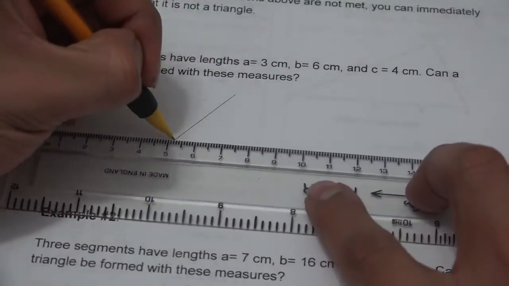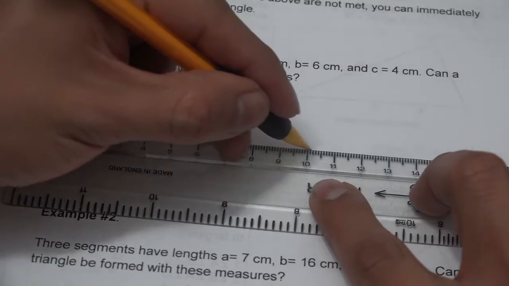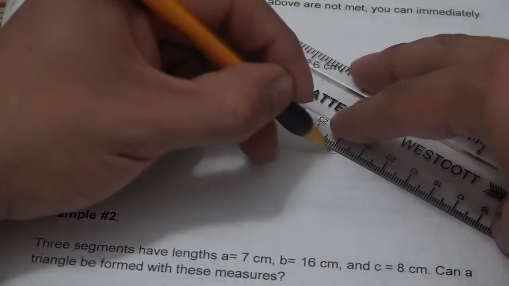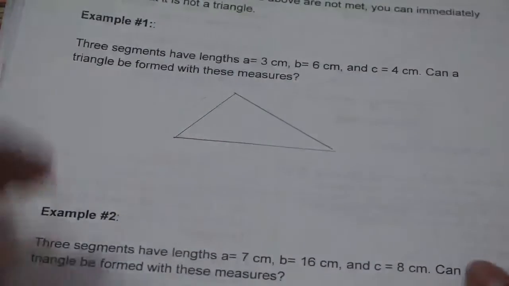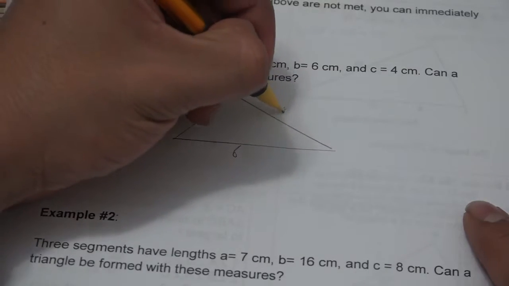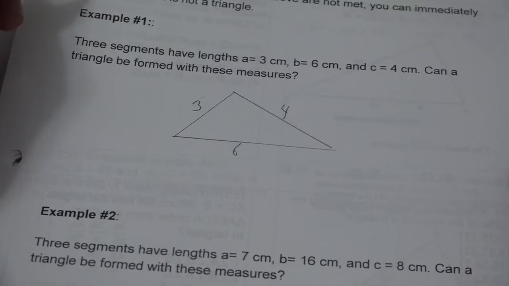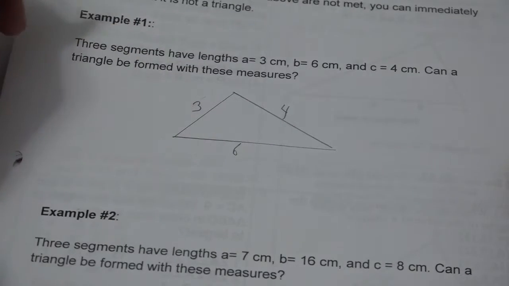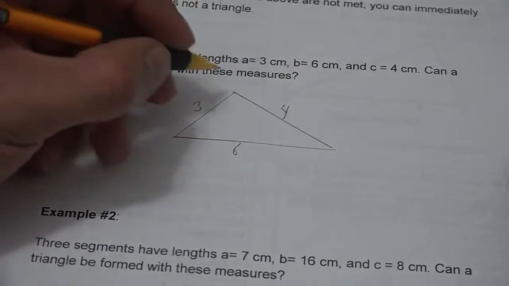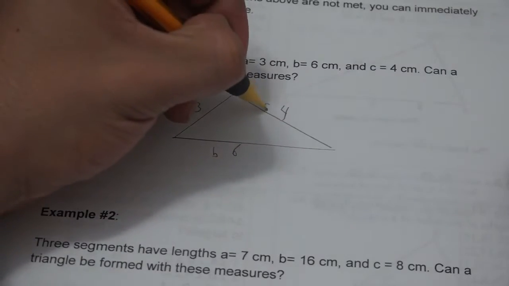So let's see now. 1, 2, 3, 4, 5, 6. And the other one's going to have 4. So anyways, that's not how you do it, but regardless. So this is 3, this is 6, and this is 4 centimeters. We're talking about segments, right? So this is segment A, this is segment B, and this is segment C.